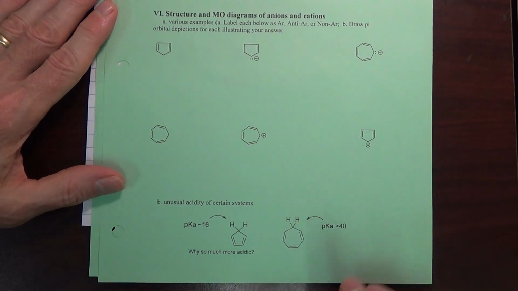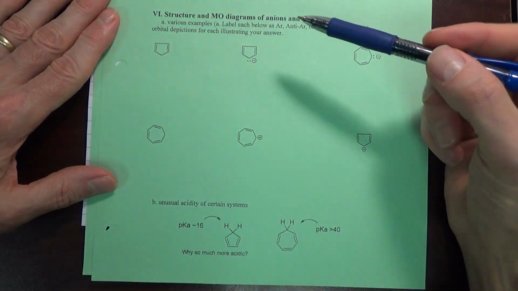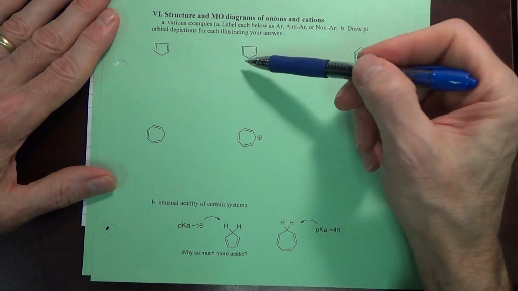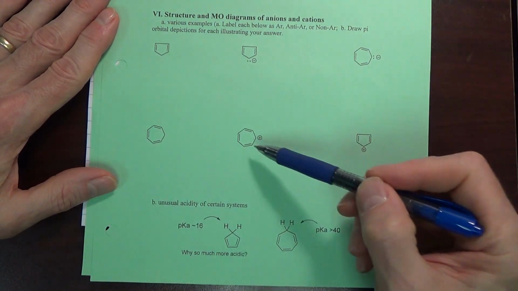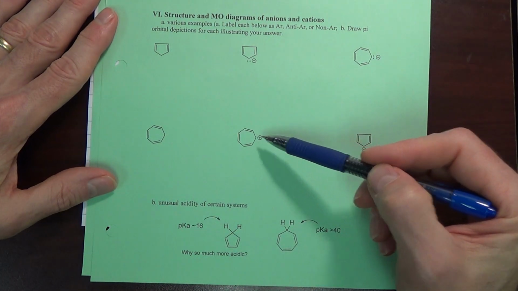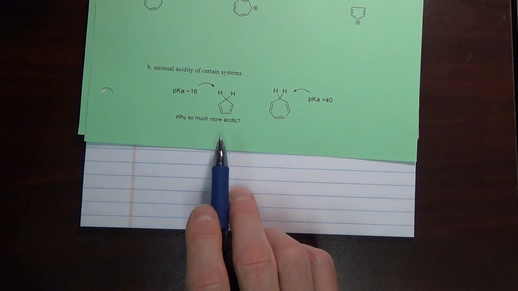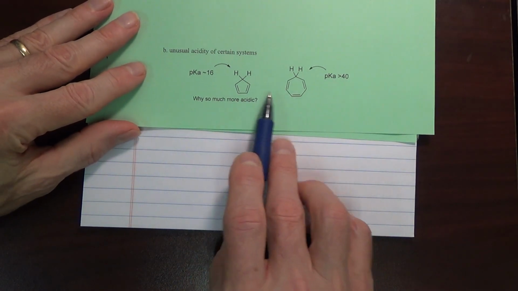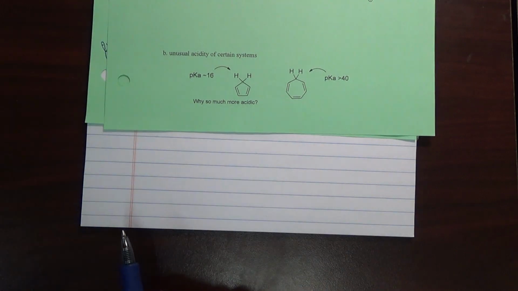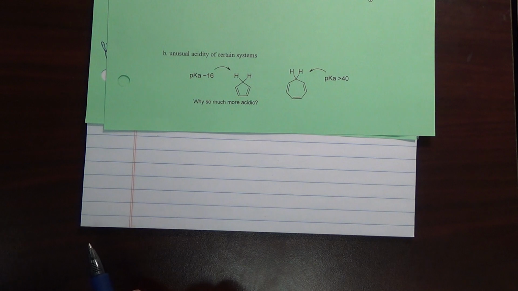Then, in the next video, we will move on to MO diagrams of ions, both anions and cations. Carbanion here, carbocation here. We'll also talk about acidity of some, like these two hydrocarbons.